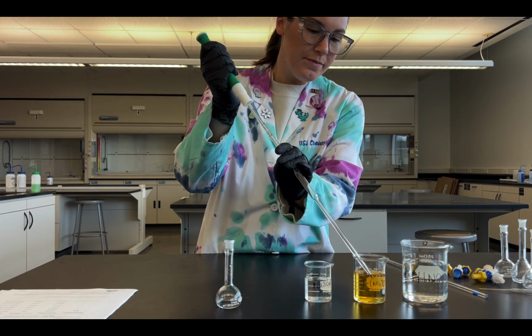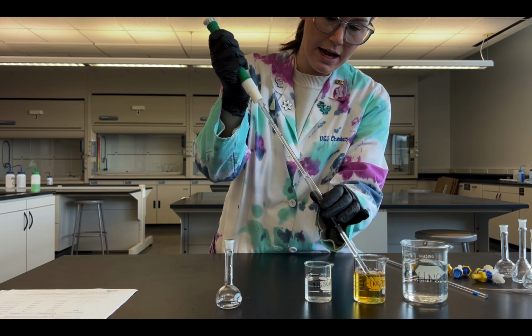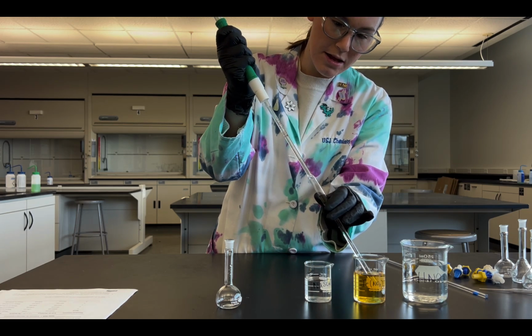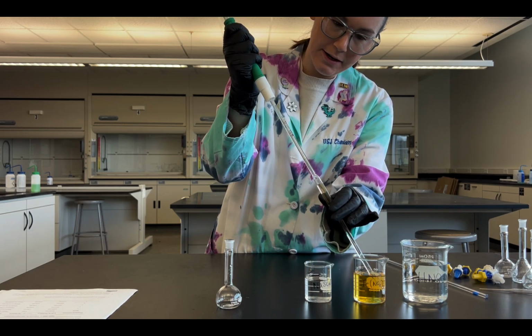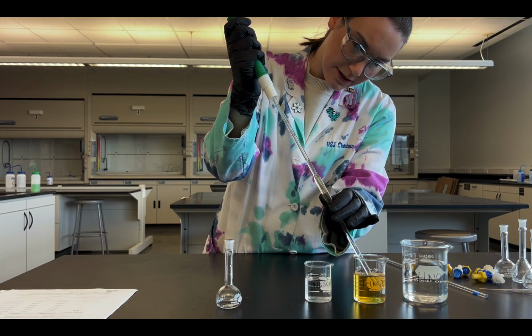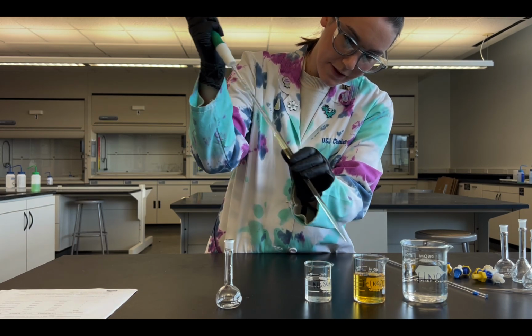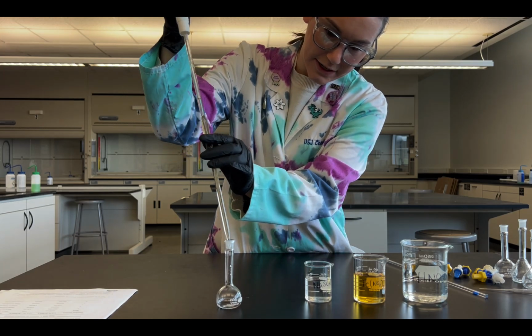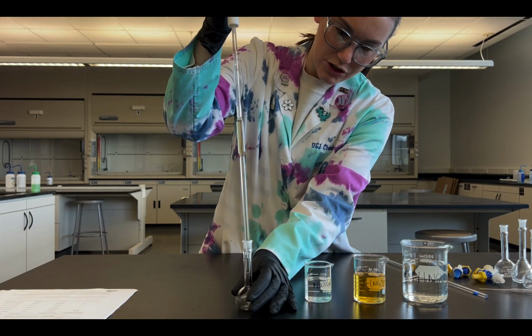So what I'm going to do is put my pipette in here, and I'm just going to pump it up till I get 5 milliliters, and I'm going to transfer that to my flask.